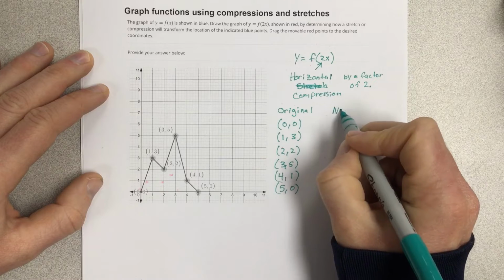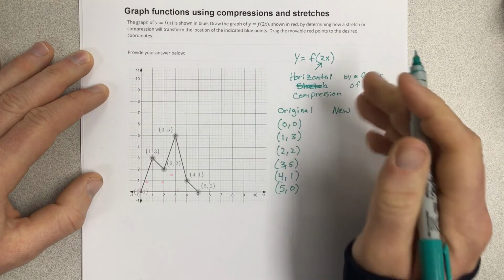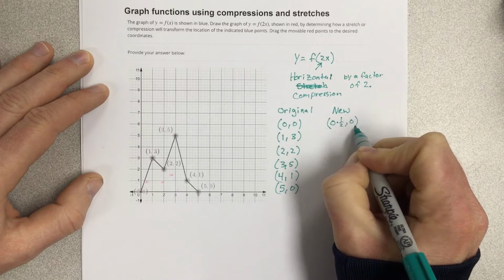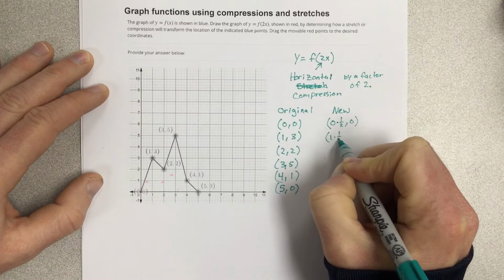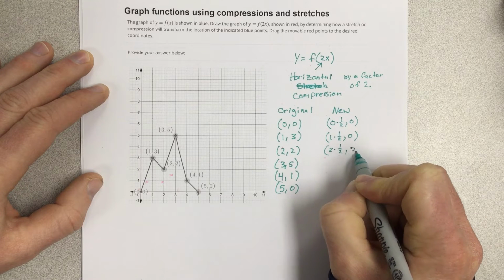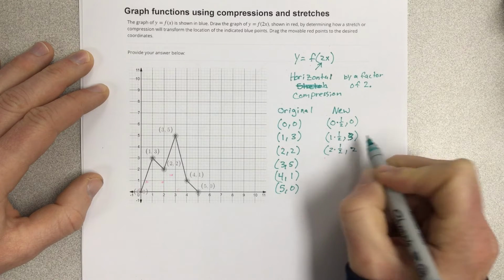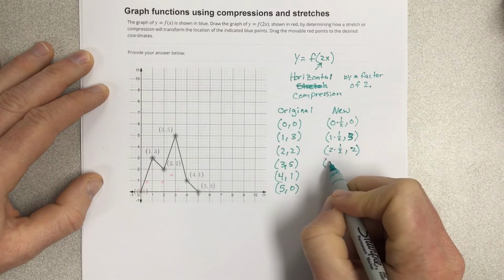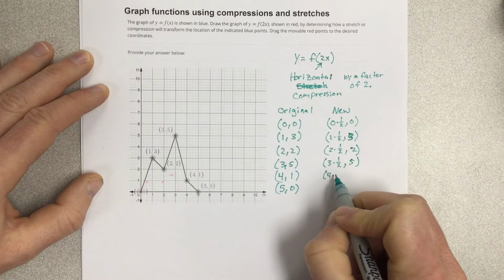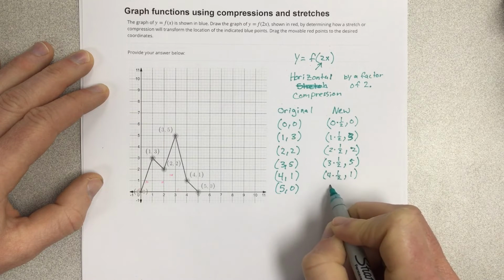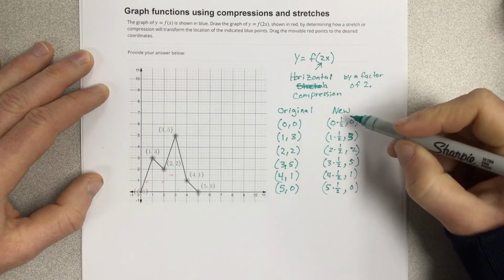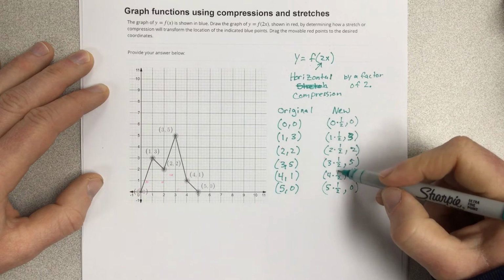So for my new coordinates, because it's a compression, I'm shrinking those x values down. This is 0 times 1/2, comma 0. This is 1 times 1/2, comma 0. This is 2 times 1/2, comma 2. Oh, I shouldn't have said comma 0. This is comma 3. This is 3 times 1/2, comma 5. 4 times 1/2, comma 1. And then 5 times 1/2, comma 0. So again, we got a horizontal compression by a factor of 2, so we're dividing each of these by 2.